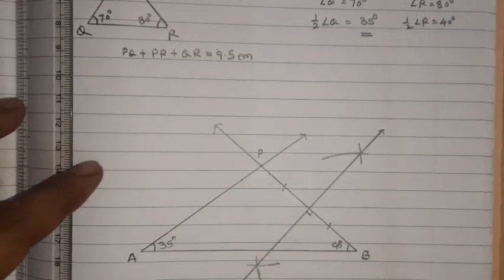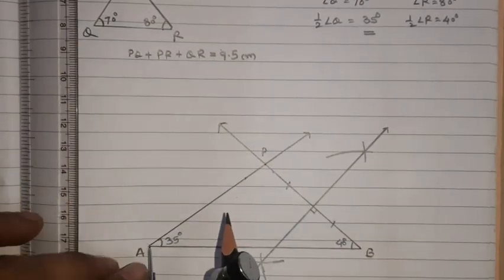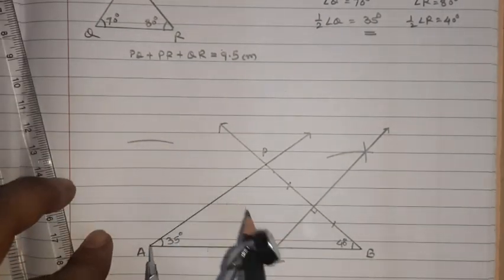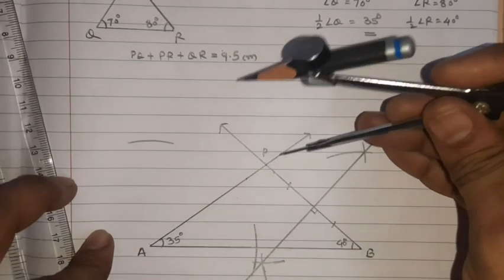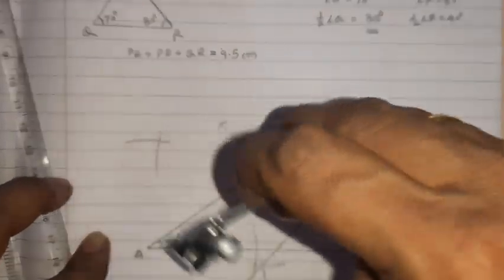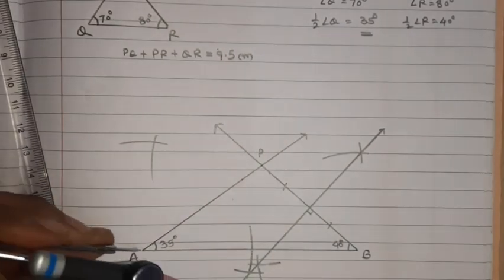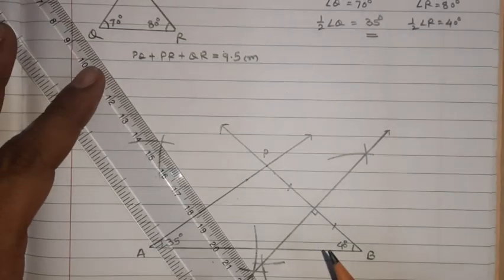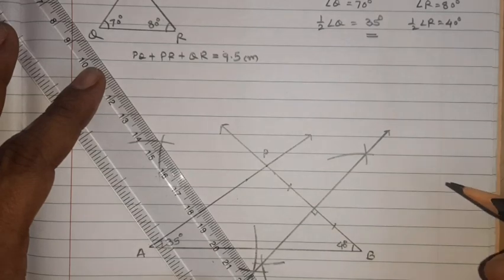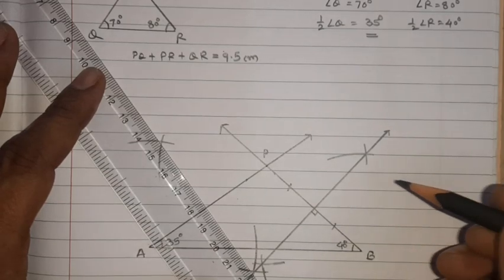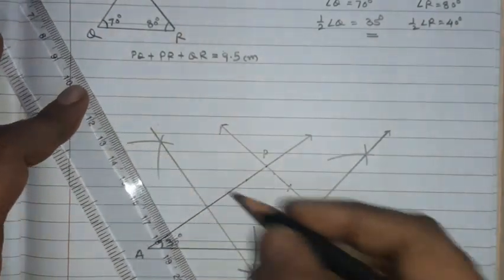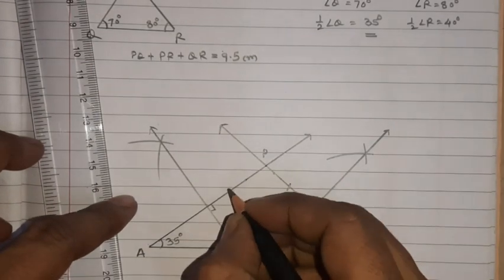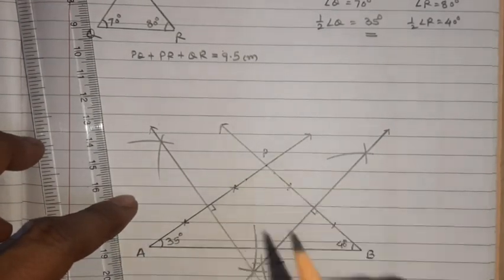Now similarly we have to construct the perpendicular bisector of AP. Put the metal point on A, make one arc on the opposite side of this and another on this. Put the metal point on P, make the intersecting arc like this. Now join this. Dear student, see, this is also the perpendicular bisector of segment AP.